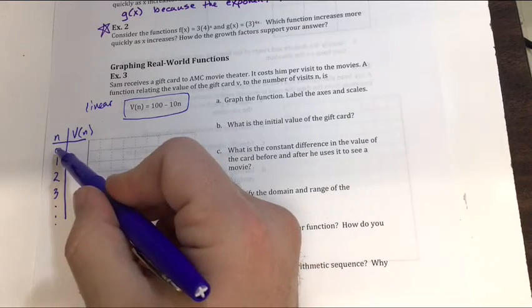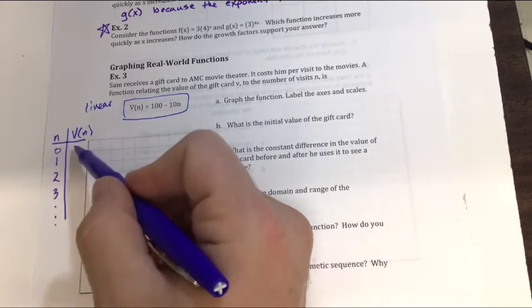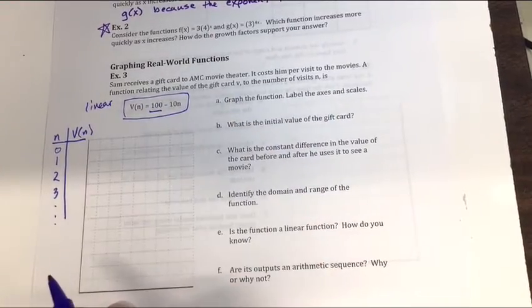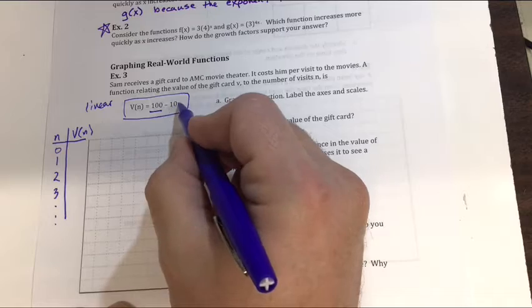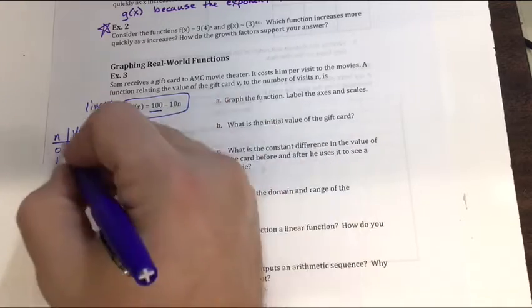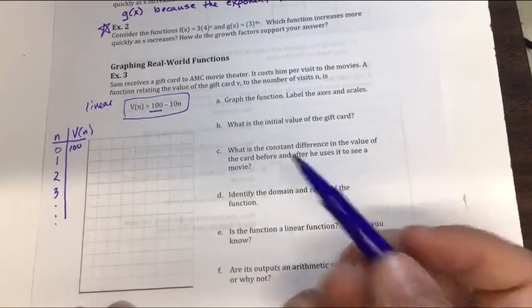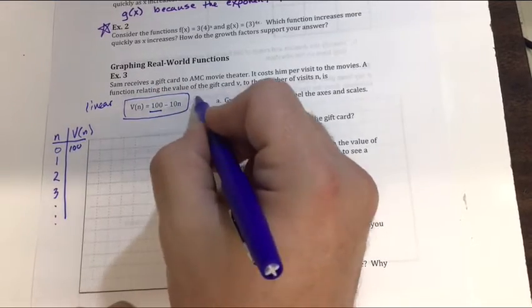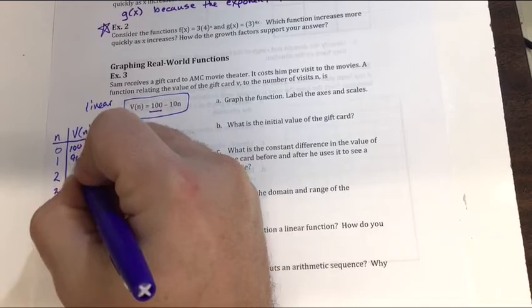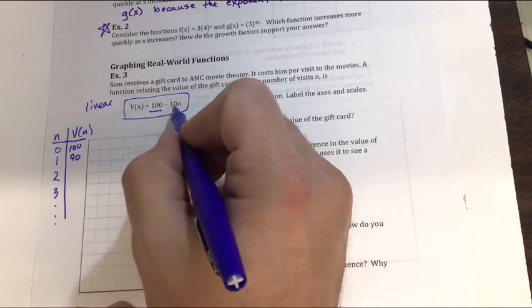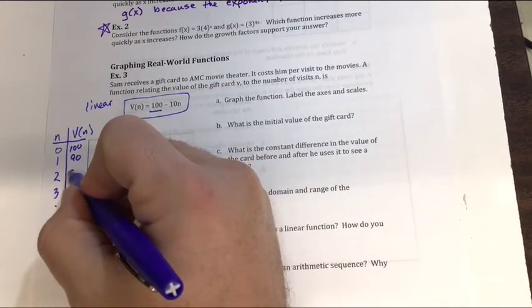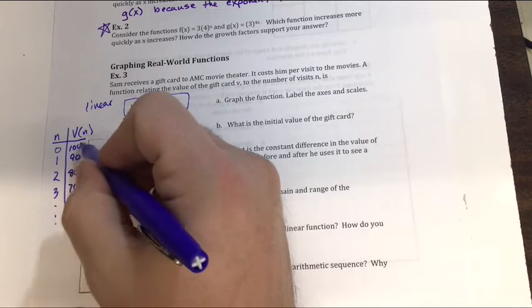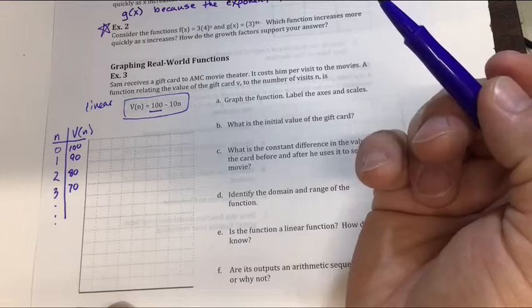Okay? If he uses the gift card 0 times, if he doesn't go, there is $100 on the gift card to start with. Because I do 10 times 0 is 0, 100 minus 0 is 100. But if he uses the gift card once, that would be like 100 minus 10 one time. So 100 minus 10 is 90. And if you use it twice, that'd be a total of 100 minus 2 movies, or 80. And then 70 for 3 movies, so on and so forth. So we're going down $10 from our total 100 every time.